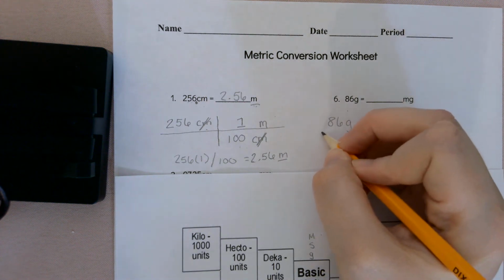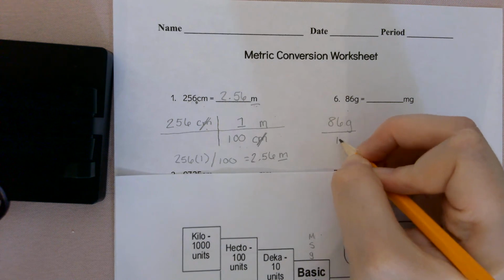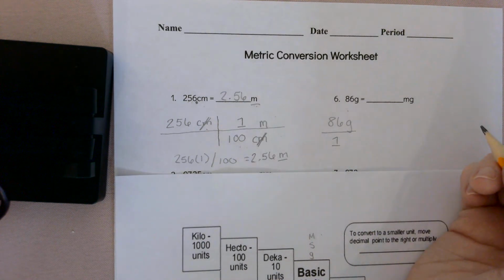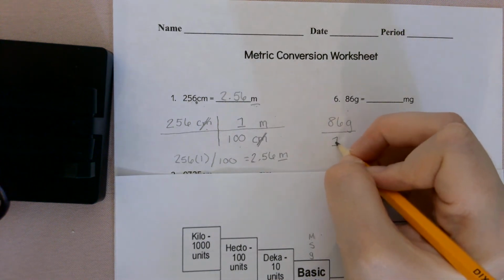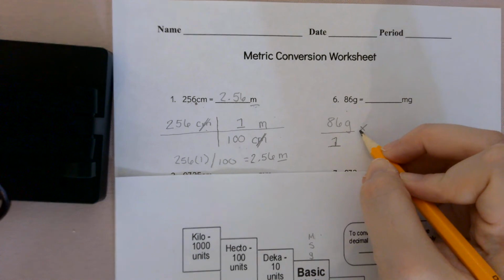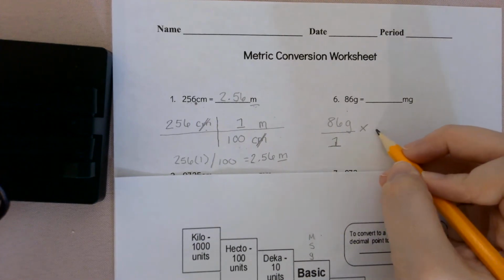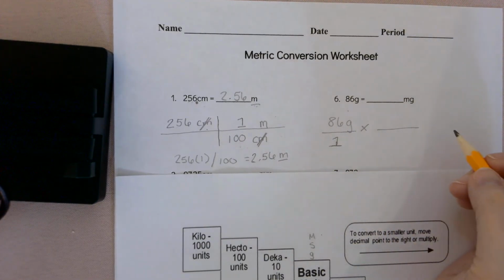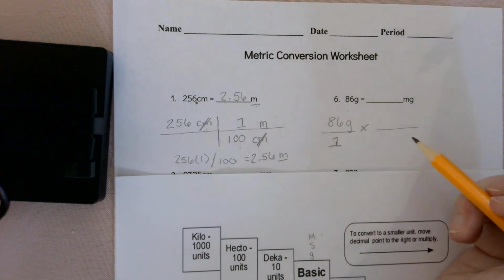So anytime I have what I start with, I always put it over an imaginary 1, just as a placeholder, so that I can keep my fractions in place and I can keep up with everything. Okay, so instead of setting up a T-chart, I'm just going to set up another fraction, but again, it's the same thing as a T-chart.